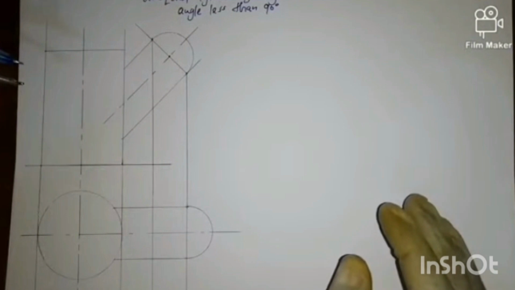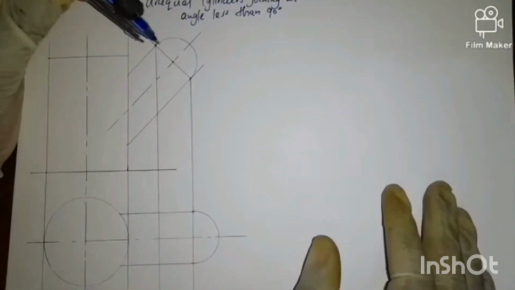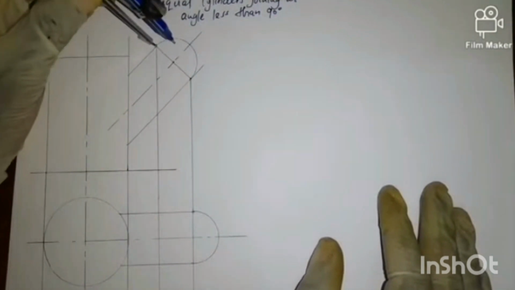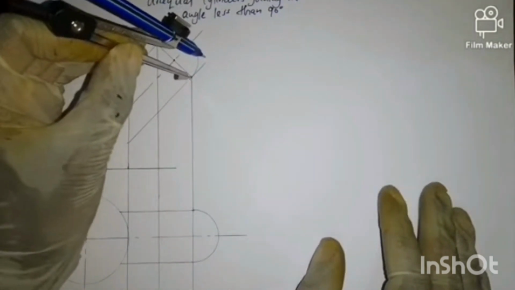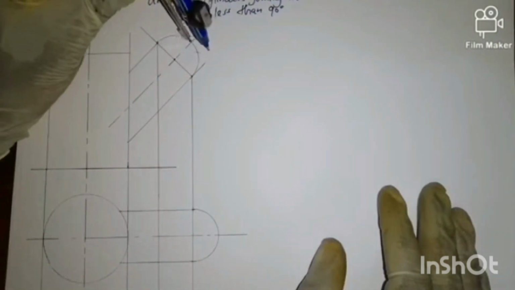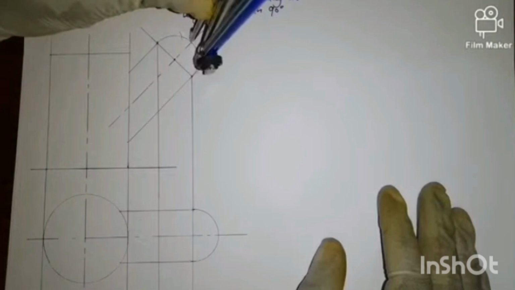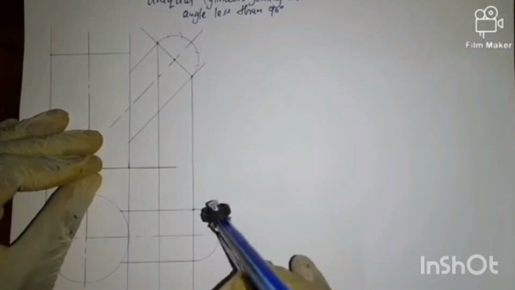Next we divide the circles in 6 equal parts, and to divide it in 6 equal parts we use the same radius. Starting here we can make that arc, and coming here we make this arc. We come here, we make that arc, and then also we make this other arc. Similarly here, make this arc and cut that.